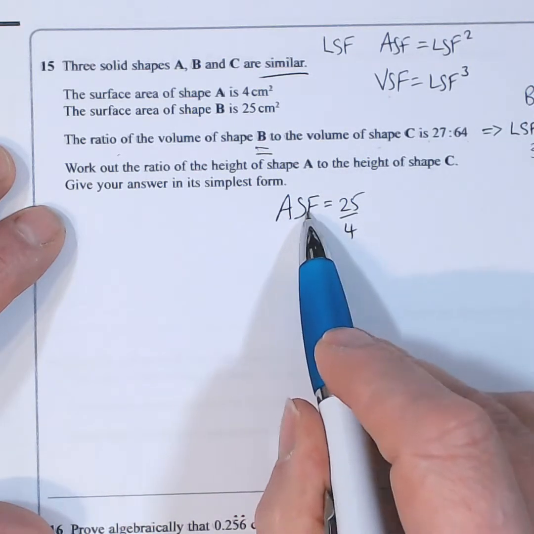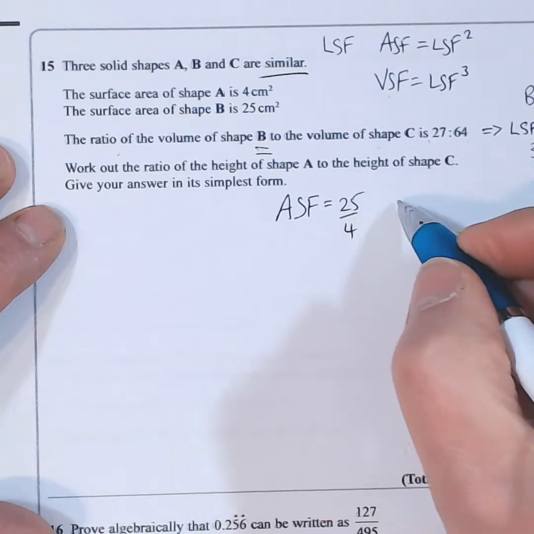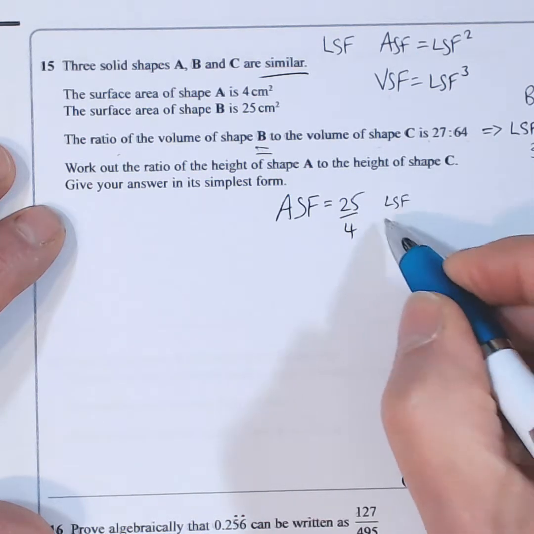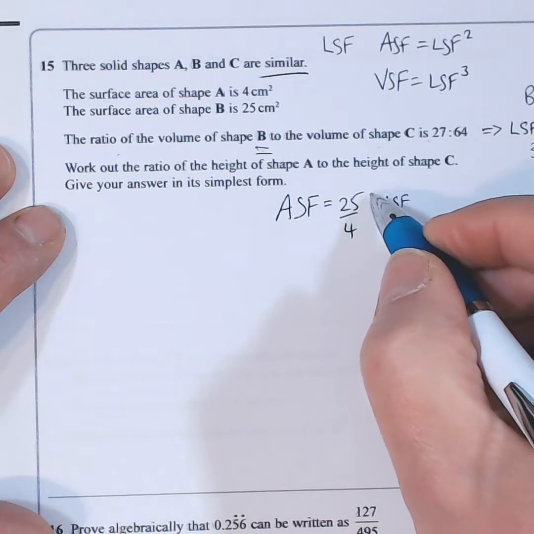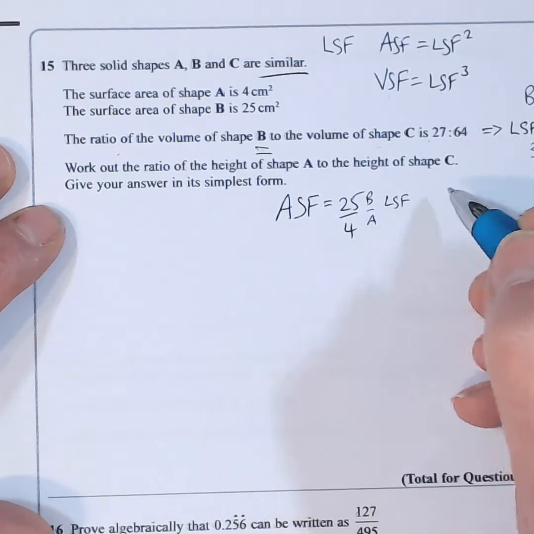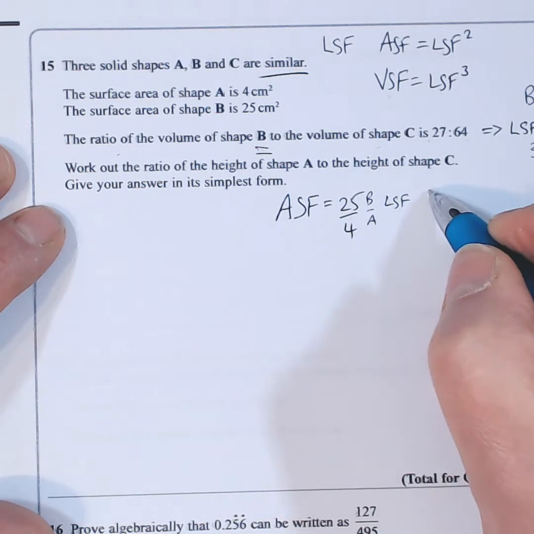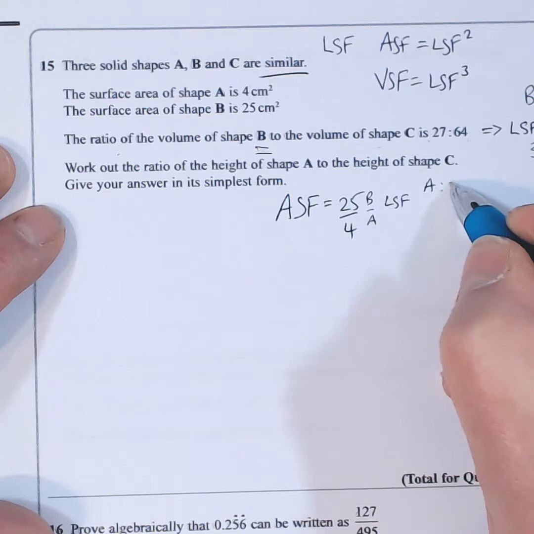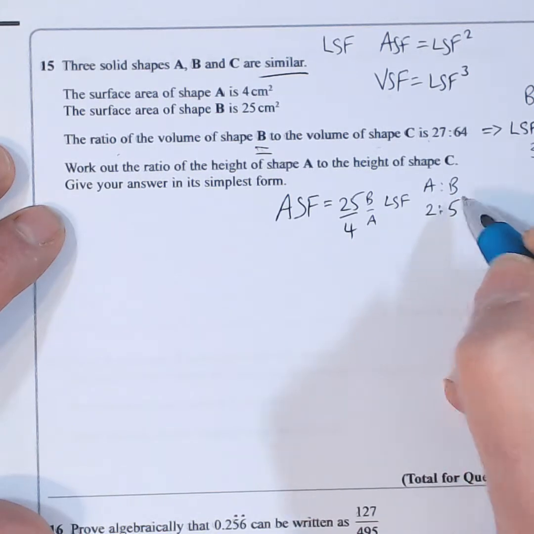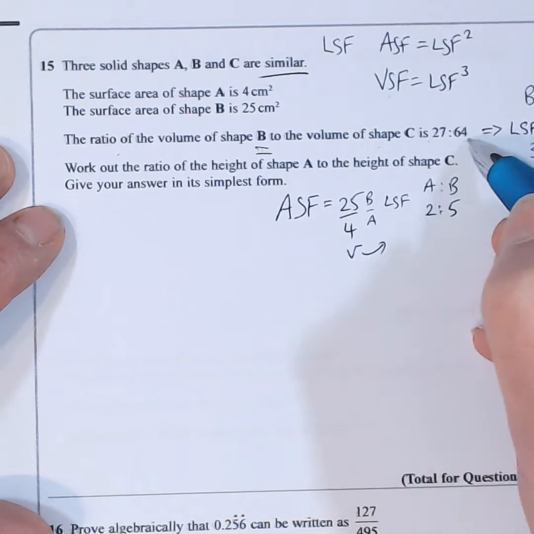So the area scale factor of A to B was 25 to 4, so the linear scale factor will be the square root of those. So this was B to A, so we square root those, 5 to 2. So A to B is 2 to 5. Okay, so square rooting those gave us those, and cube rooting those gave us those.